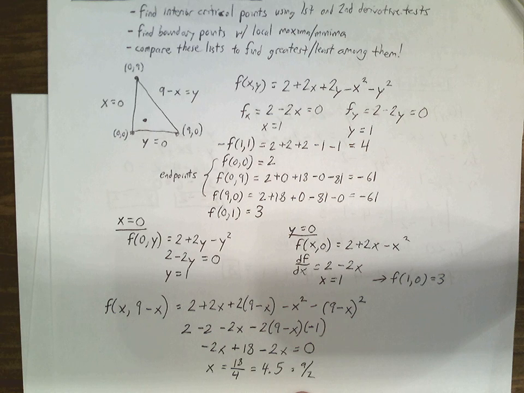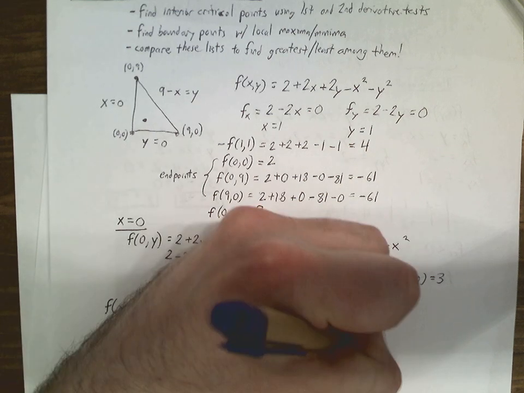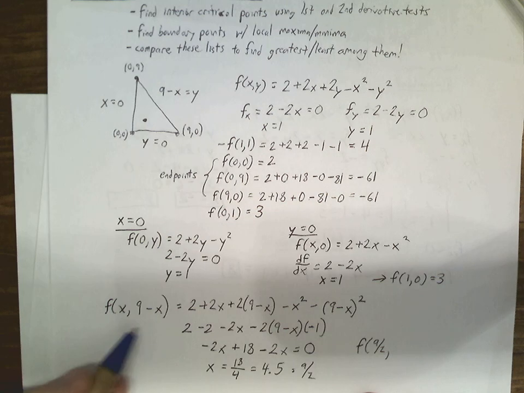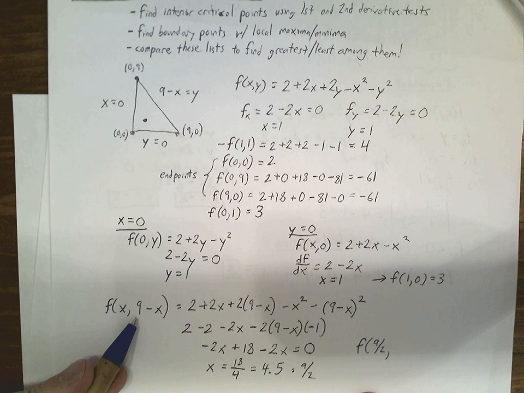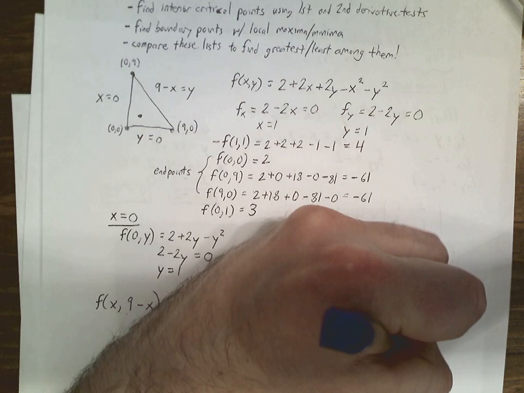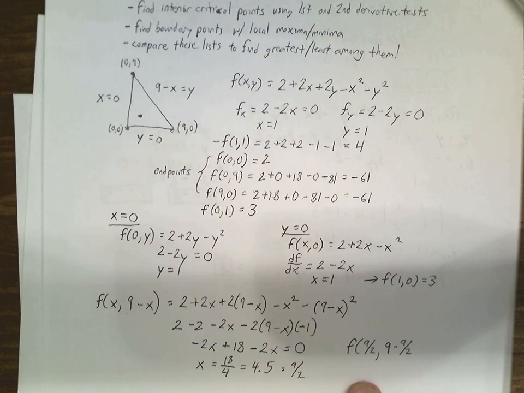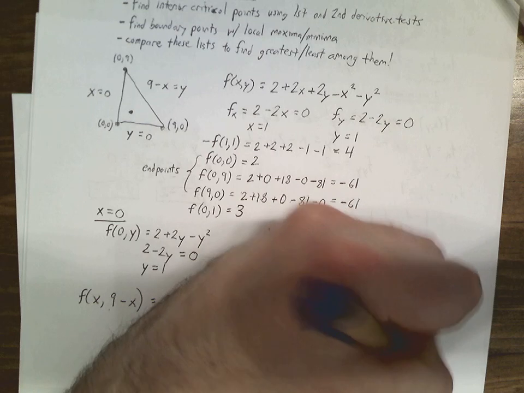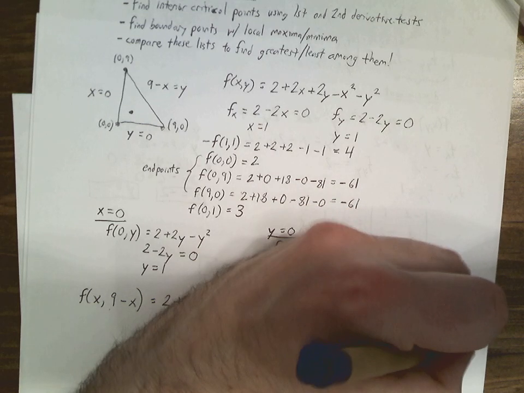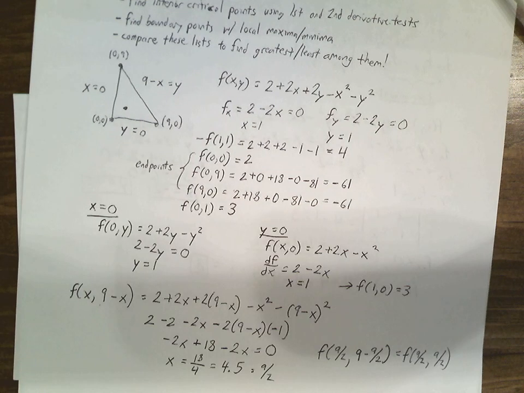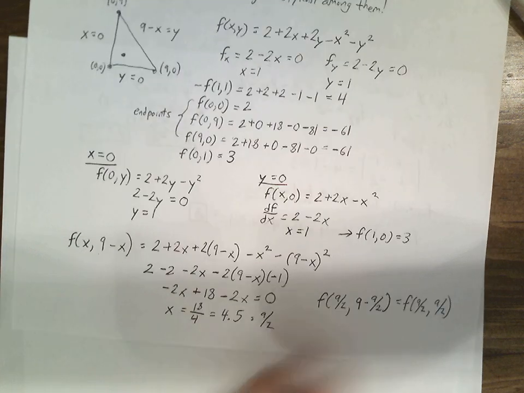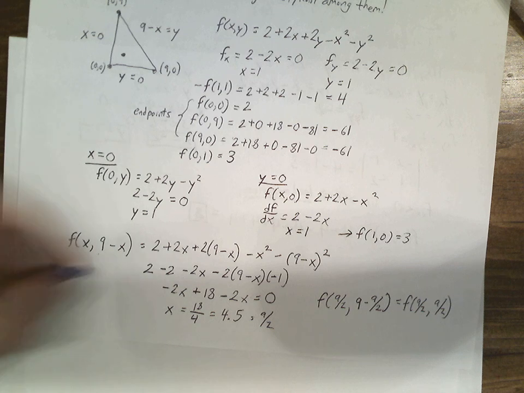If I plug that back in, that means that x is equal to 9 halves. So we have x is 9 halves. 9 minus 9 halves. Sorry, we're going to subtract x there. That will be 18 halves minus 9 halves. So yes, this is the function evaluated at 9 halves, 9 halves. You can plug that in to the original function and see what you get.